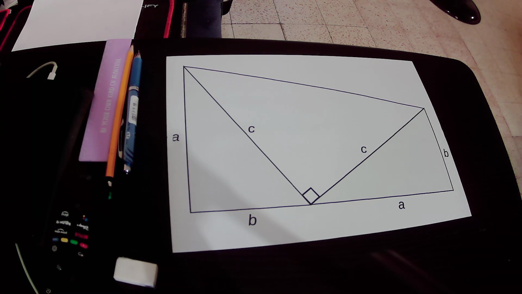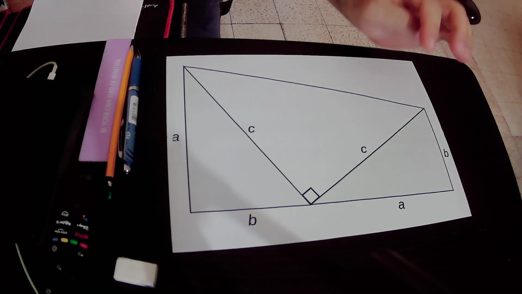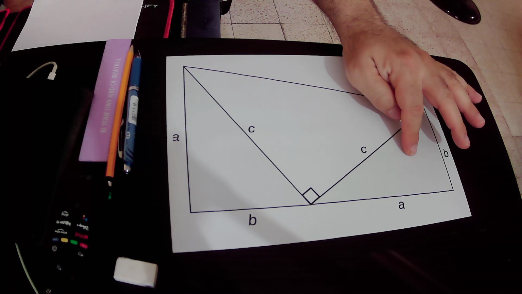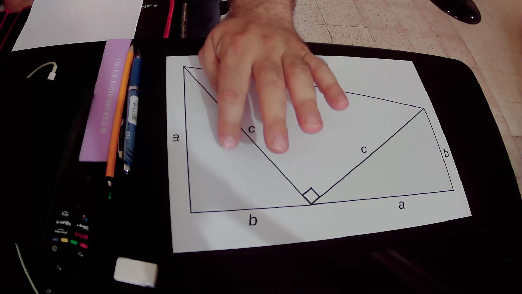In order to prove the theorem, we built a copy of this triangle here.